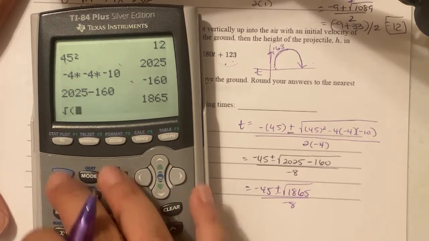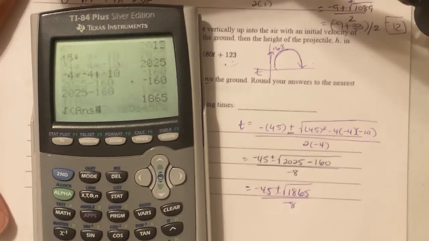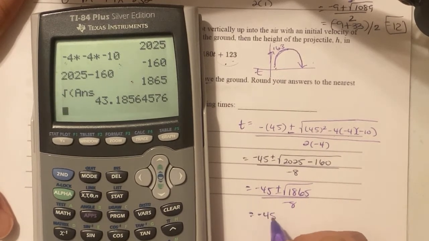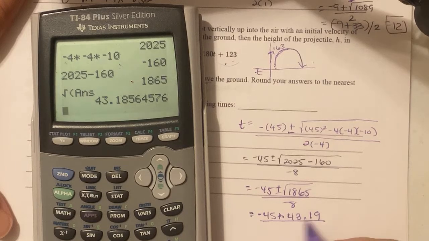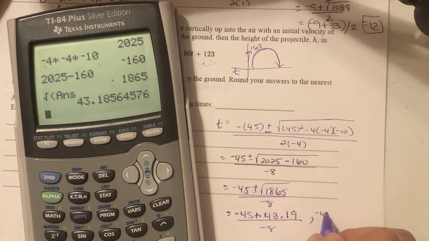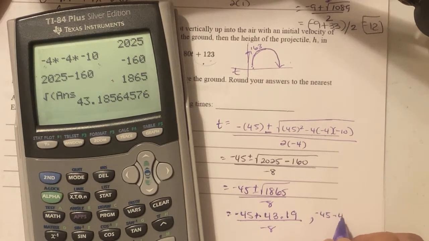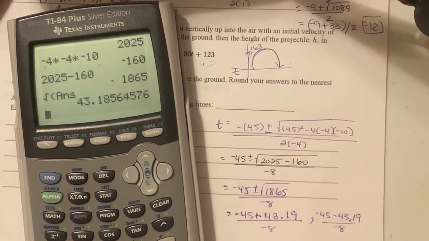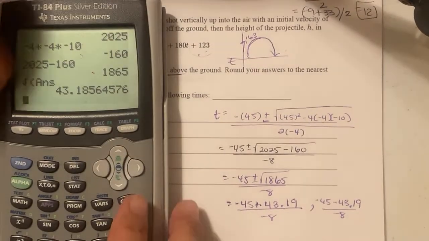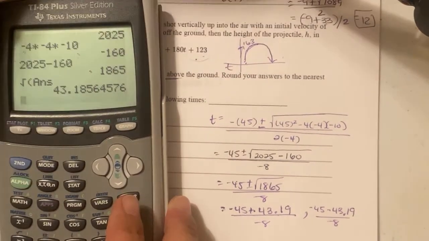So, second answer, negative answer. We're looking at right now negative 45 plus 43.19. I'm going to go 2 decimal places, divided by negative 8. And then negative 45 minus 43.19, divided by negative 8. So in this instance, we had to do both sides for time because we had negative values.